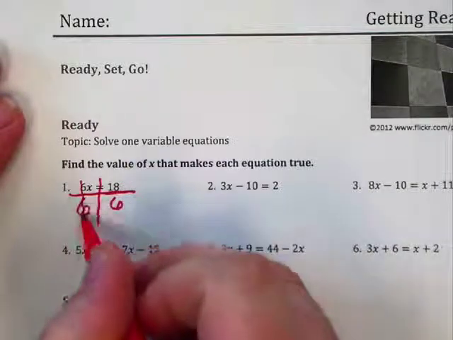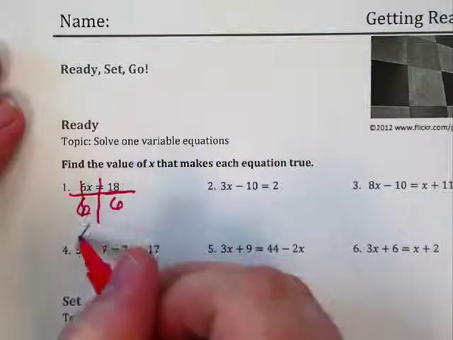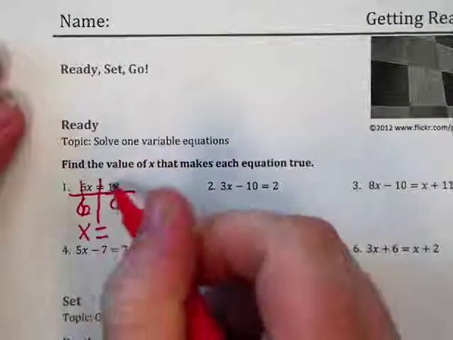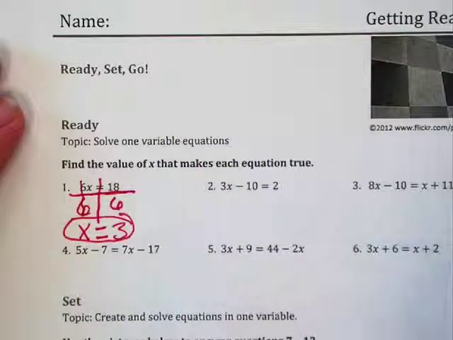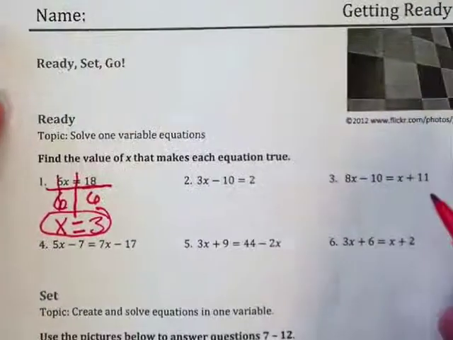Well, 6 divided by 6 is 1. 1 times x is x. And 18 divided by 6 is 3. So that's the answer for number 1. That's all you had to do there.